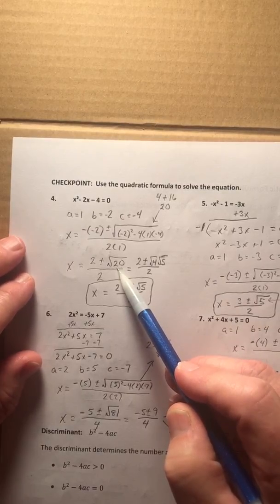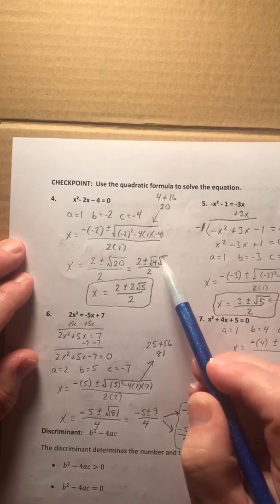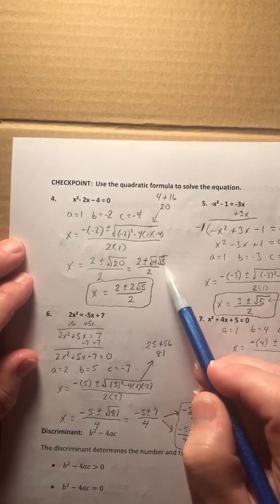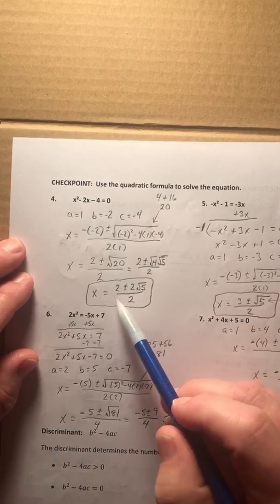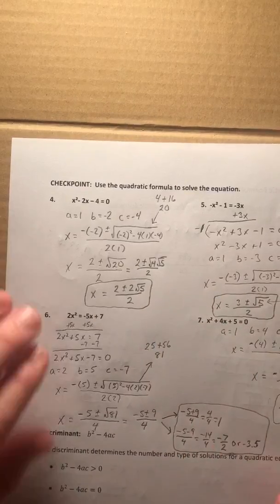20 is, the perfect square is 4. So I made it the square root of 4 times the square root of 5. Square root of 4 is 2. Square root of 5, can't do anything with it, so you leave it. So I get my answer, x equals 2 plus or minus 2 root 5 over 2.